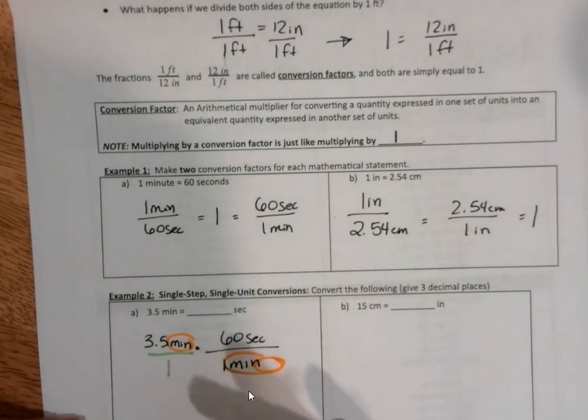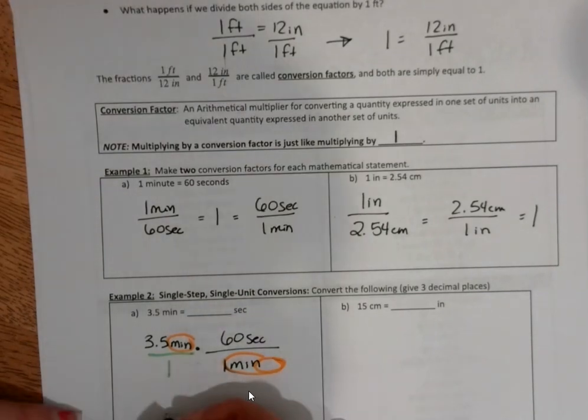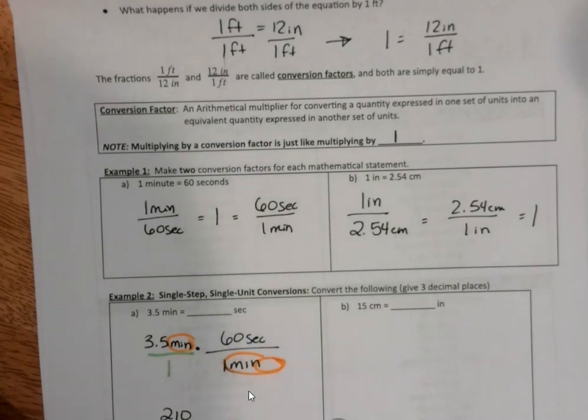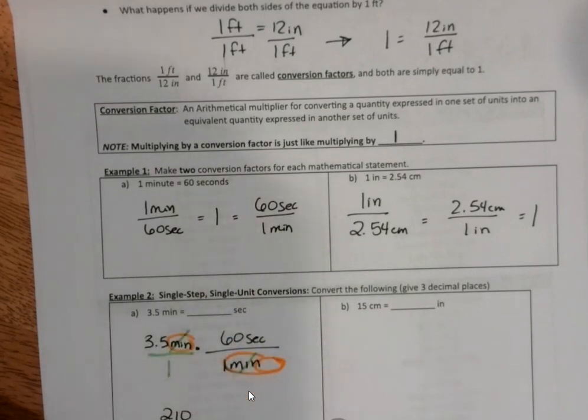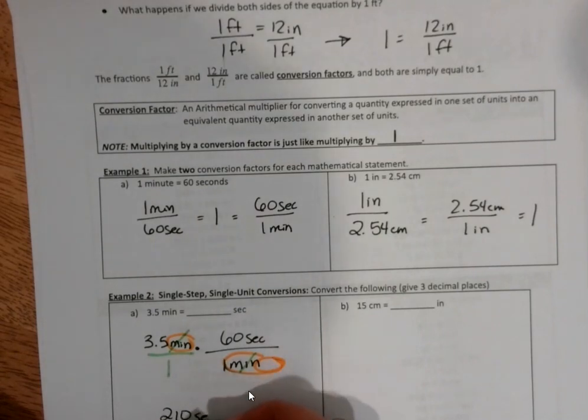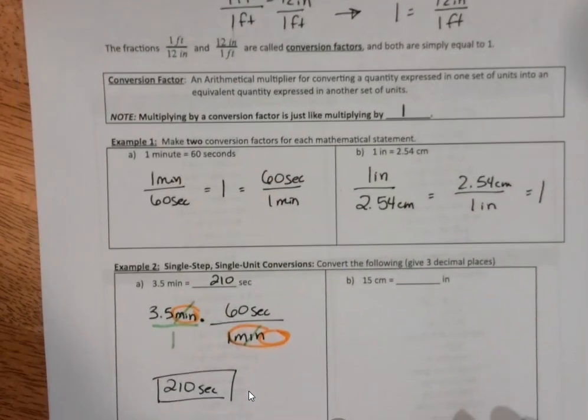Okay. Now we multiply our fraction across. So on my calculator, typing 3.5 times 60 is 210. And then the units, minute and minute, cancel, and I'm left with just the units, seconds. So my answer is 210 seconds. Repeat with the next one.